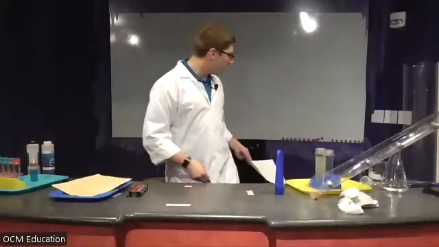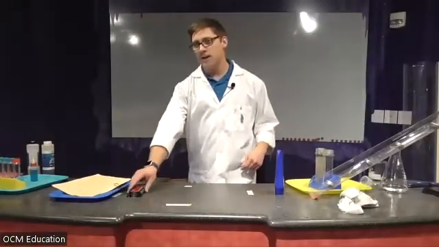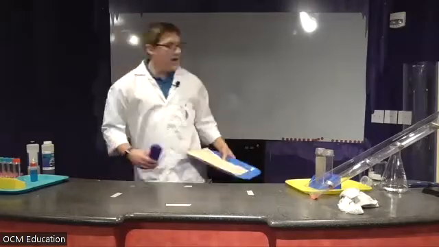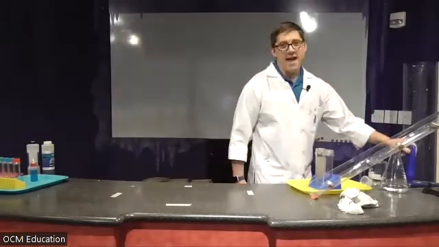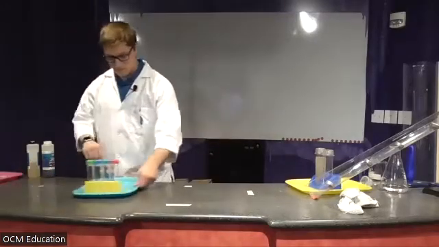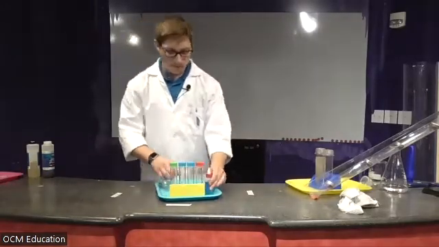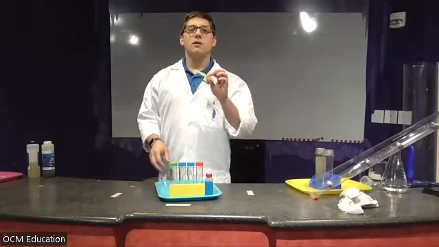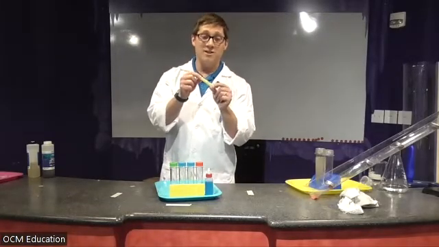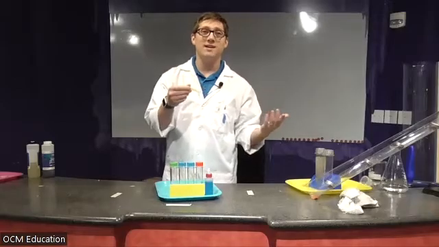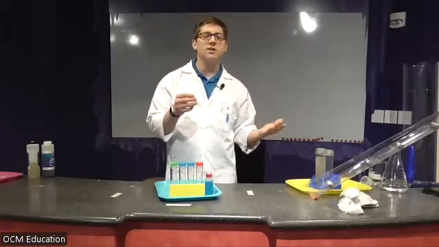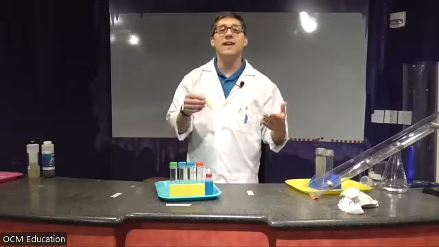We're going to keep moving forward to our next experiment right here. Another example of chemistry that you might have and use in your life is this right here. This is called a glow stick. A glow stick creates light through a chemical reaction. In fact, the science that a glow stick uses is what we call chemiluminescence.